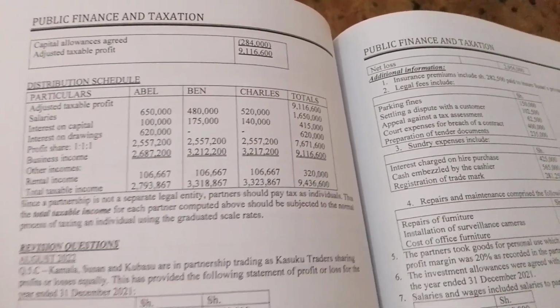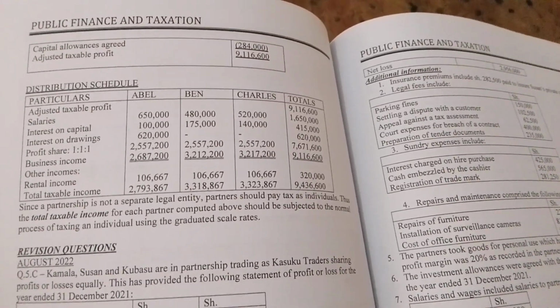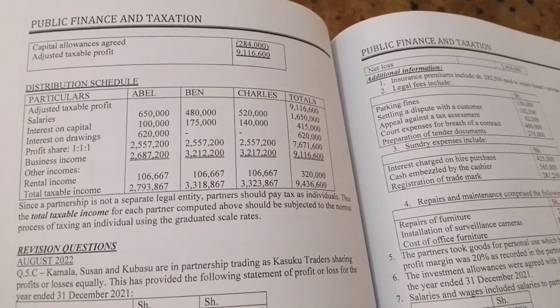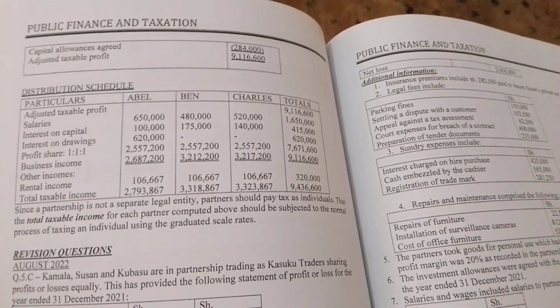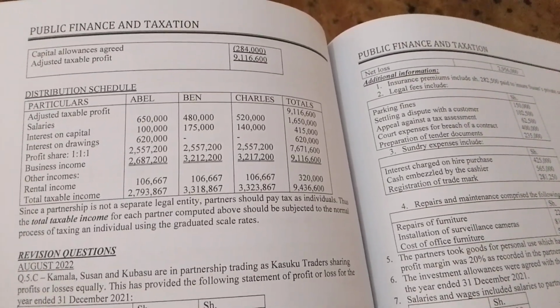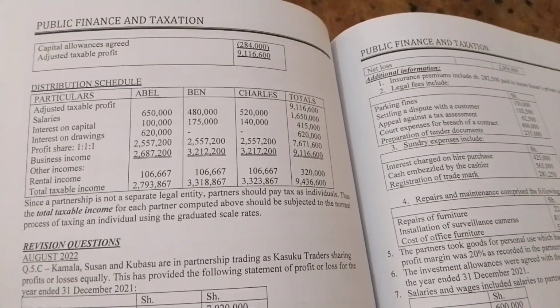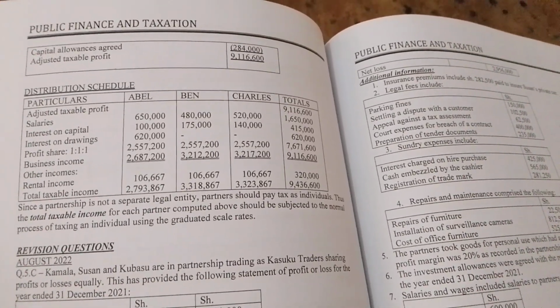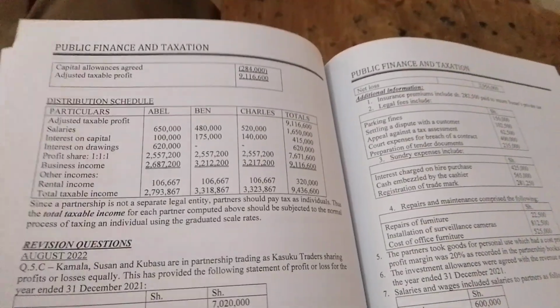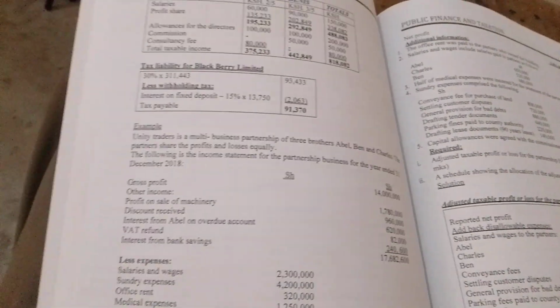So for you to tax partnership comfortably, you should first understand that concept, those expenses which are allowable and those expenses which are disallowable. Understand incomes which are taxable and incomes which are non-taxable. Also understand how to prepare distribution schedule. So I just show you again where the question started. You can maybe pause your video and go through it slowly as you understand what you have done.